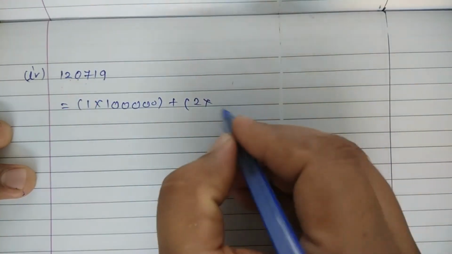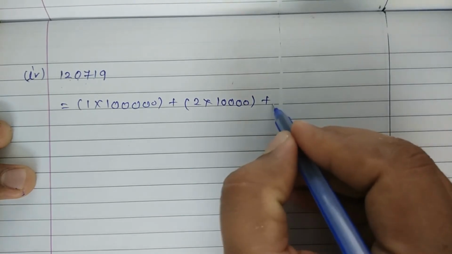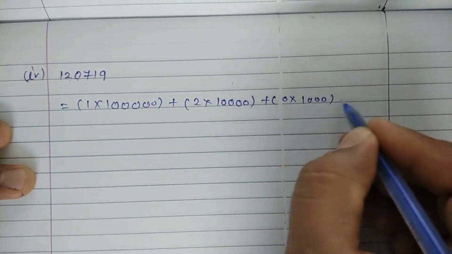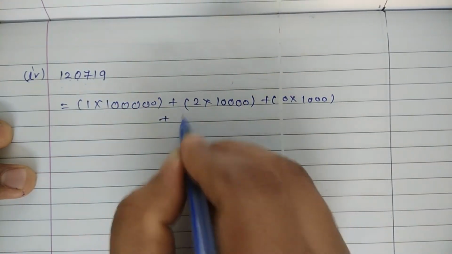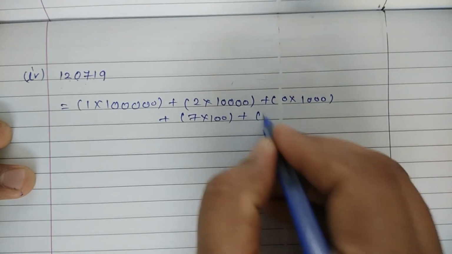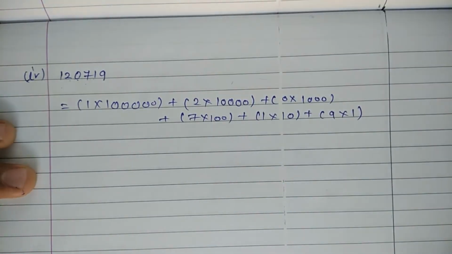plus 2. 2 is at 10,000 place, plus 0 is at 1000 place, plus 7 is at hundreds place, then 1 is at tens place and 9 is at ones place. So 9 multiplied by 1.